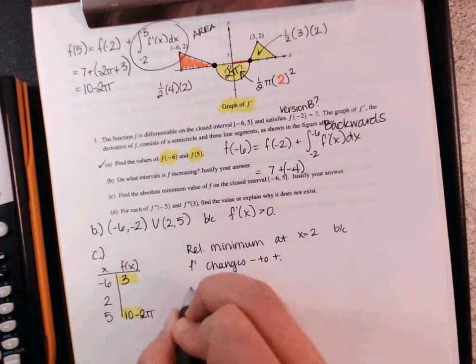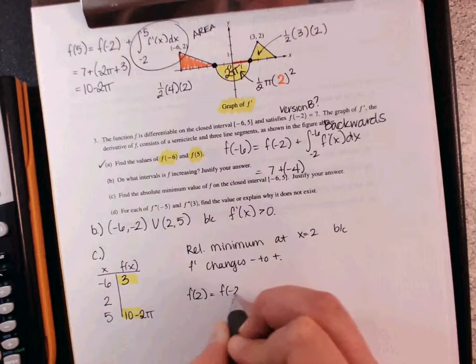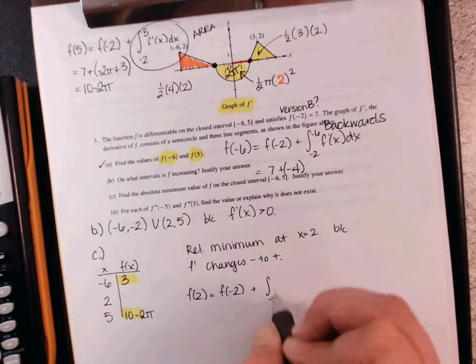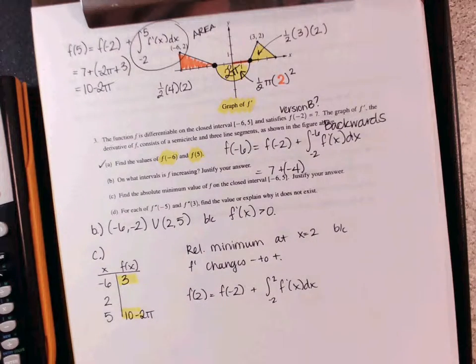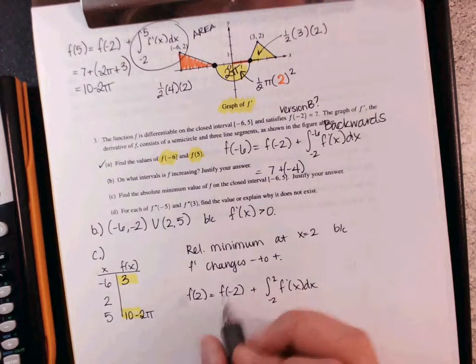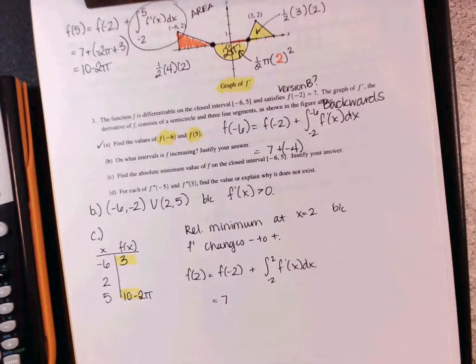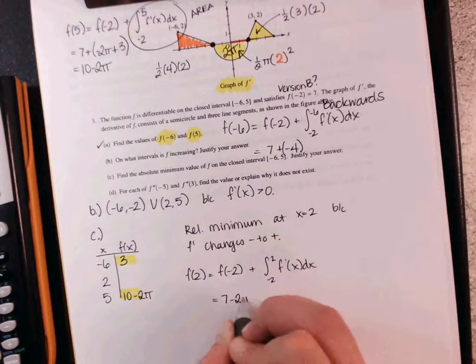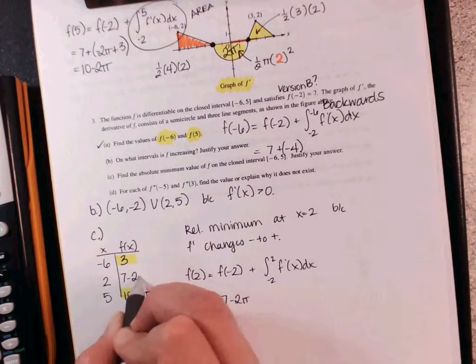So if I find f of 2, it's one more version B. It'd be f of -2 plus the integral -2 to 2 of f prime of x. F of -2, it said, was 7. And then for my thing, we know it's 2 pi. Do I add or subtract it? Subtract it. So that'd be 7 minus 2 pi.